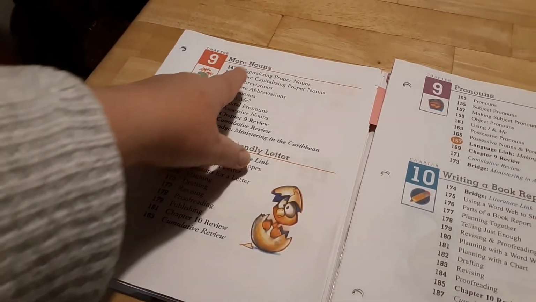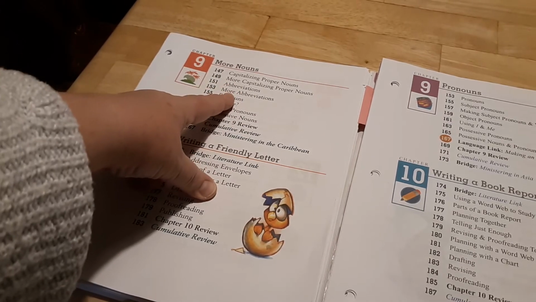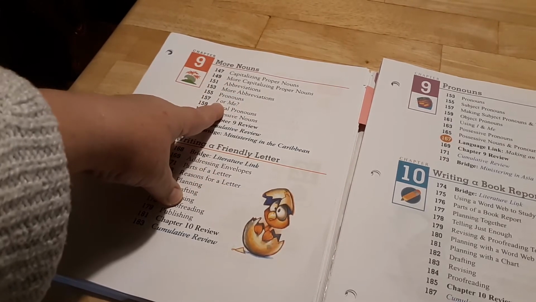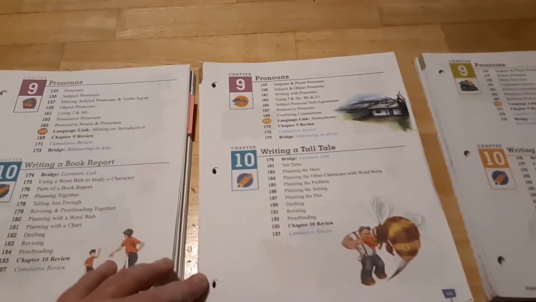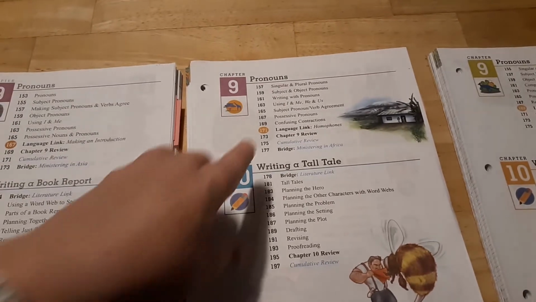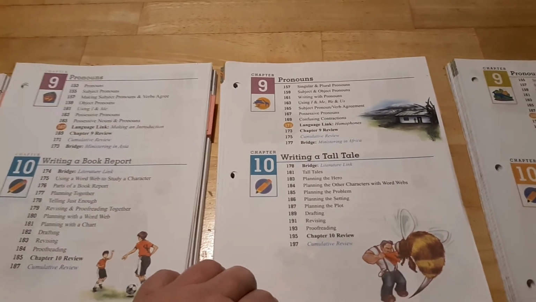So this is about capitalizing their proper nouns, your abbreviations, more abbreviations. The pronouns I and me, whereas down here in the 4th grade, it's I and me, we and us. So the 4th grade introduces we and us.